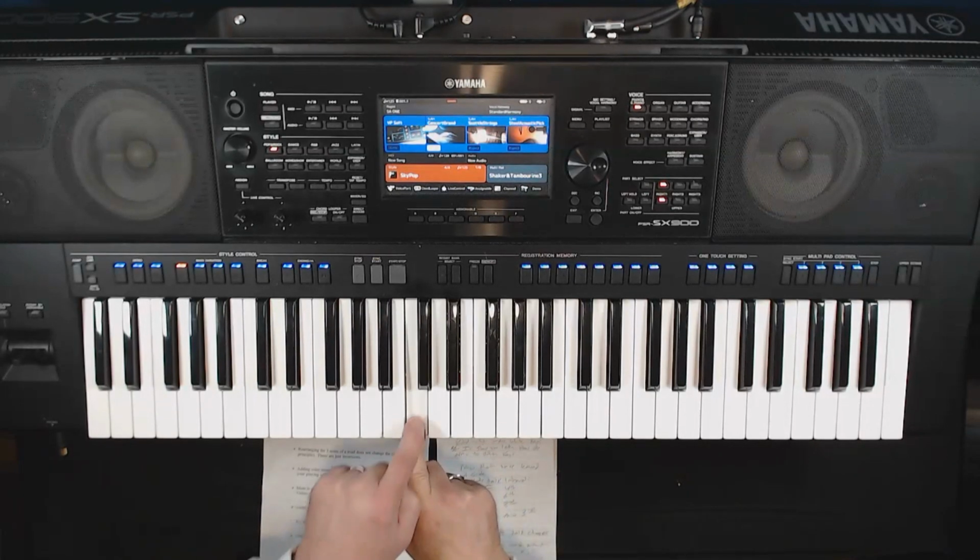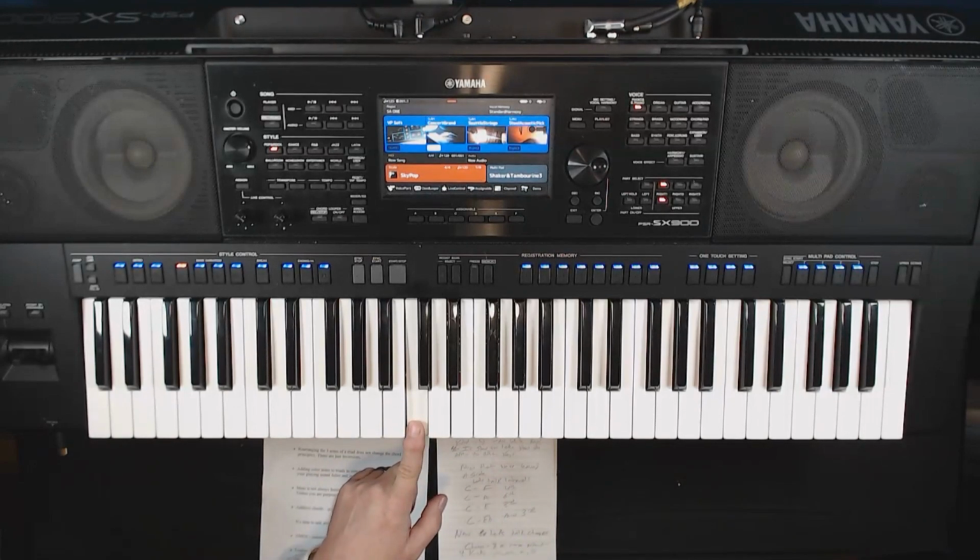So if I'm going to play a scale, which is the do, re, mi, fa, sol, la, ti, do scale, that's called a major scale, and it should sound like the song. So we're going to start with the C because it's a C scale.